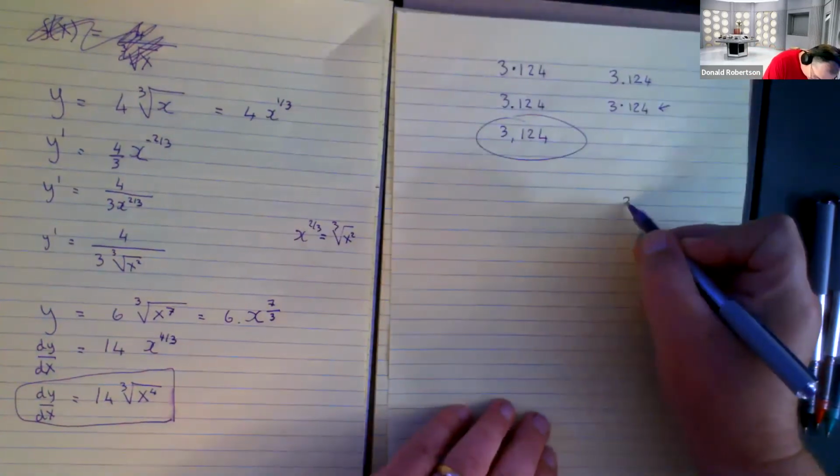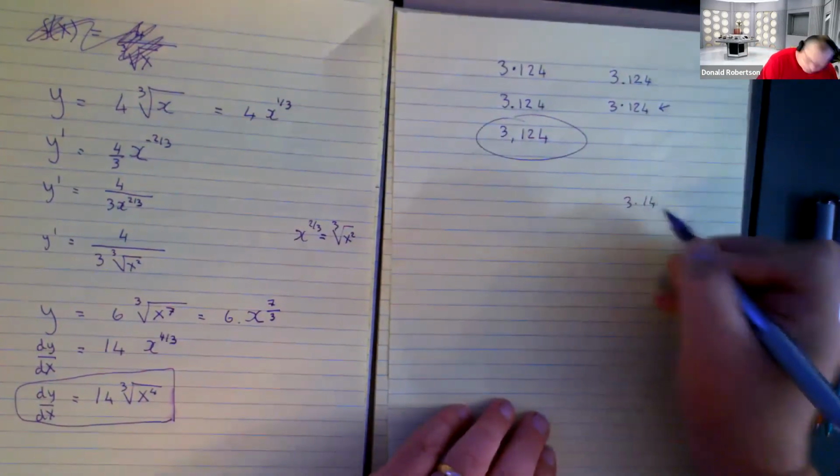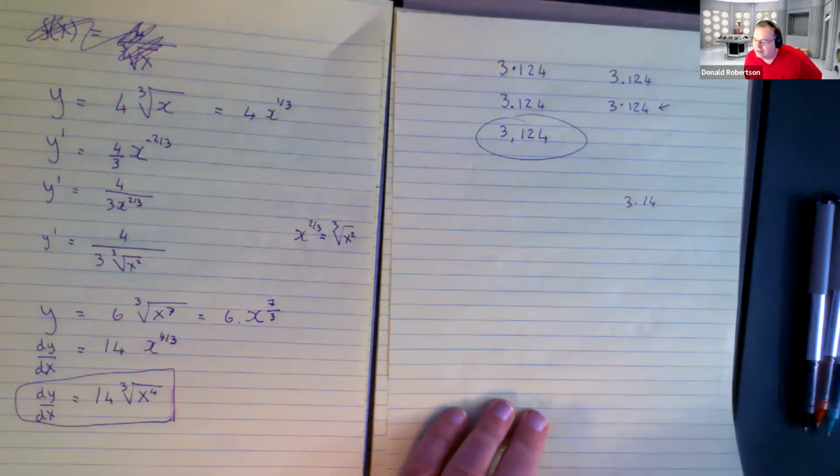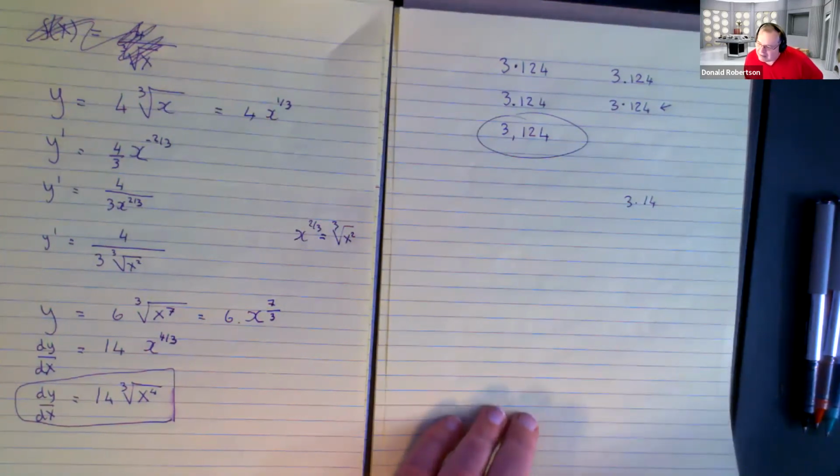Has anybody noticed that when I write decimals, my decimal point does look higher than it usually does? Do you now know why? Now, I really do try to put it in the right place, but it doesn't always work, right? So be aware of that when you look at my notes.